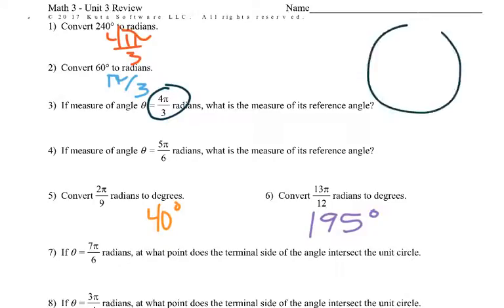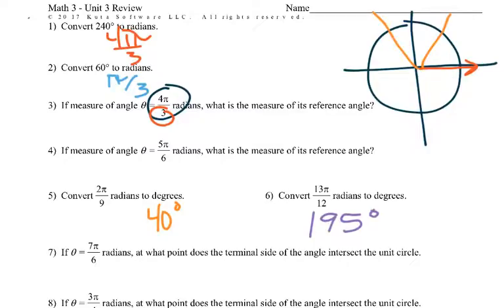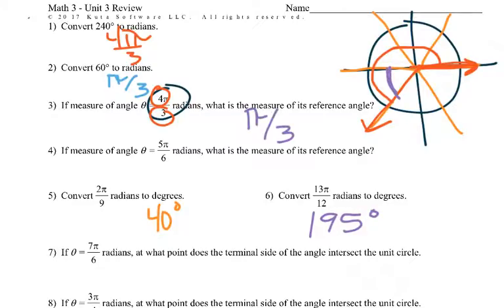Now remember, the way we graph in radians is we always start here. That's our initial side. Then the denominator tells us how many slices we're going to make. So we're going to make 3 slices. So 1, 2, and then 3, 4, 5, and then 6. The numerator tells us how many of those slices we have. So I start my angle here, and then I'm going 1, 2, 3, 4. Okay, so my angle would look like that. So what is this angle? Well, it's 1 piece of 3, so it's pi thirds would be my reference angle.